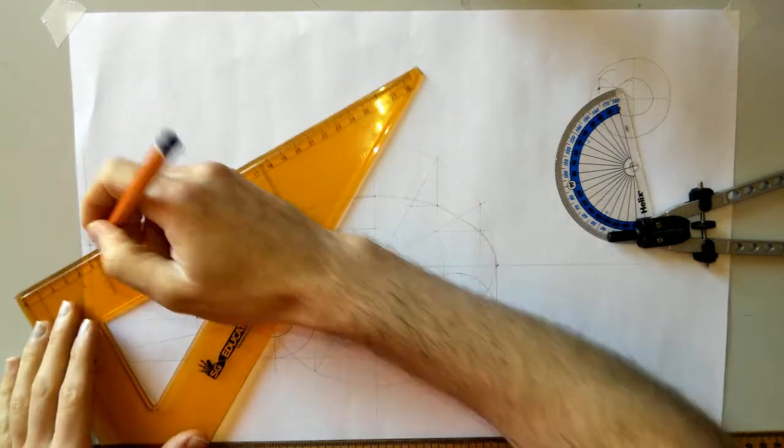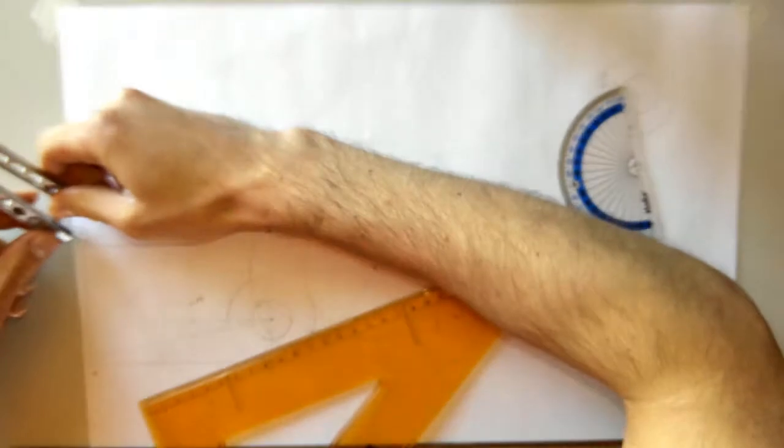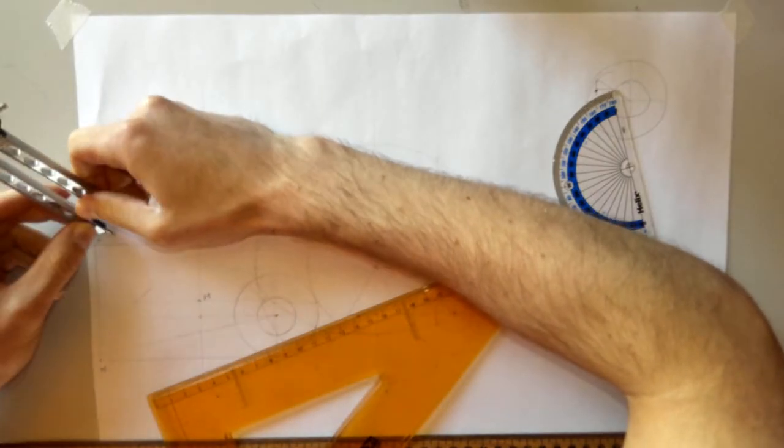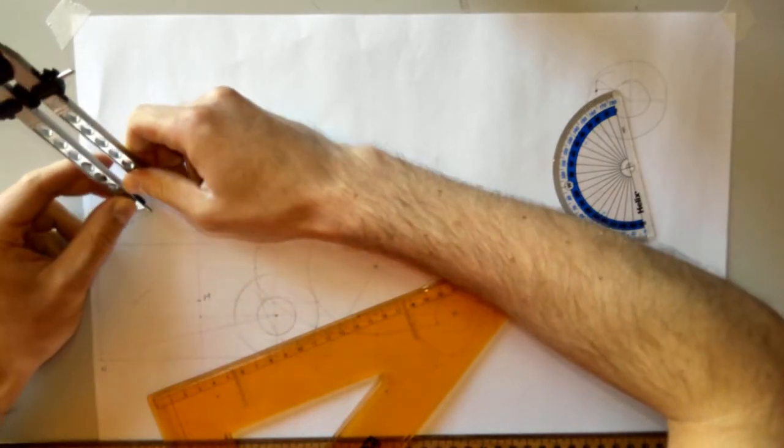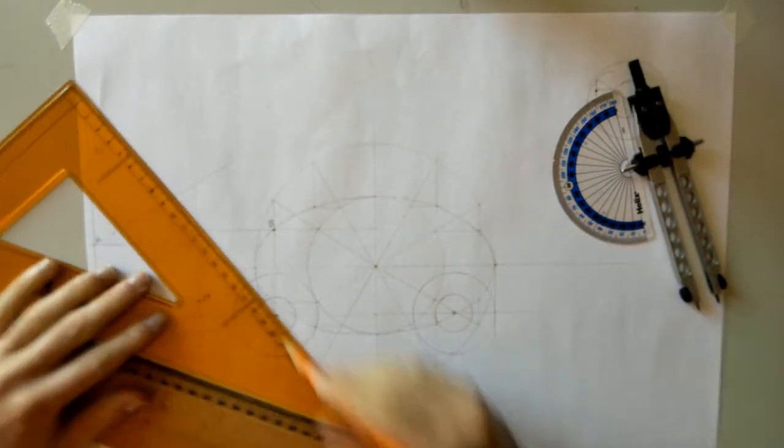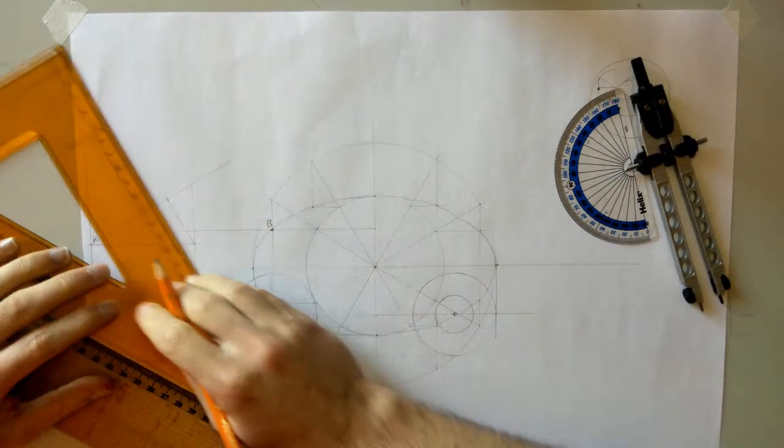So for the parabola, what I'm going to do is divide the sides into 4 equal parts. So take a distance on my compass, step it out 4 times, and then use sliding set squares to get the sides.